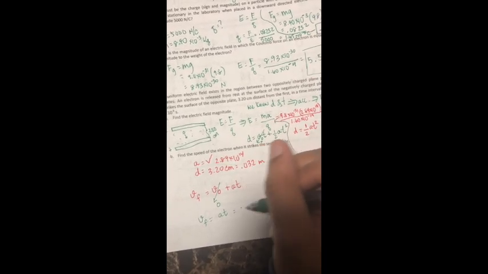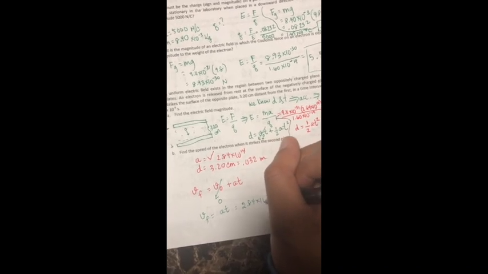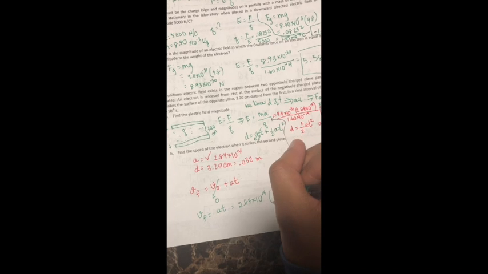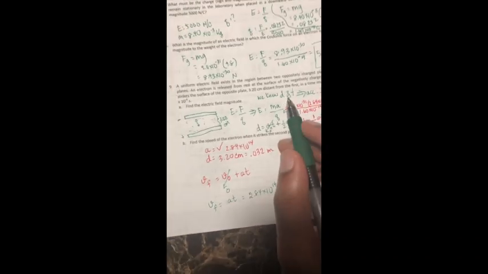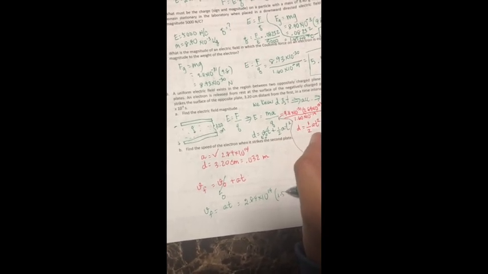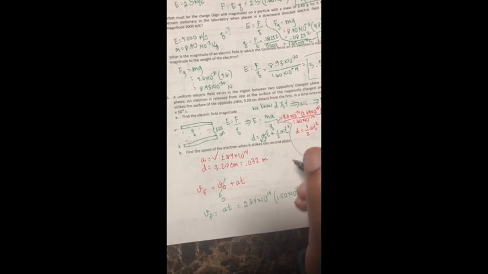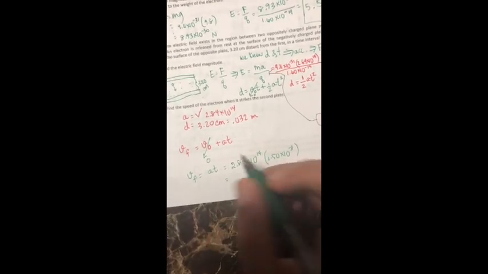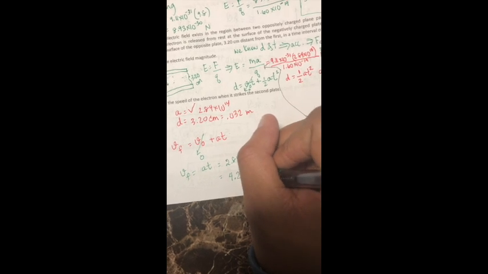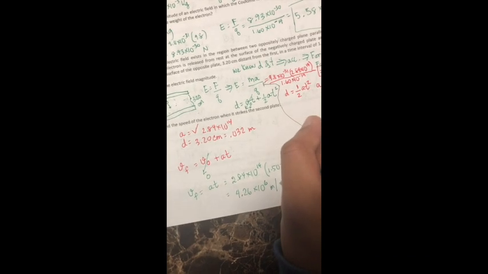So the final velocity when it strikes the second plate is going to be 2.84 times 10 to the 14th times the time it took, which was 1.50 times 10 to the negative 8th seconds. So I don't have time to put in my calculator because my phone's about to die. What you should get is 4.26 times 10 to the 6 meters per second.